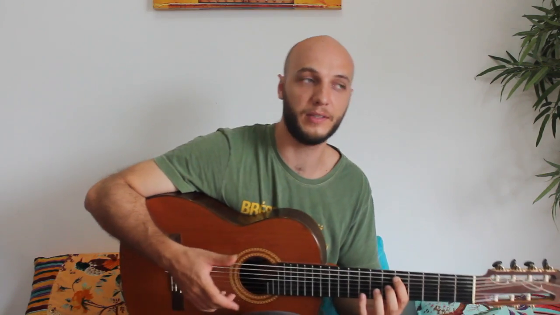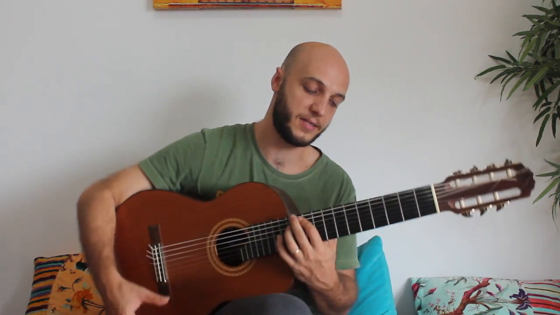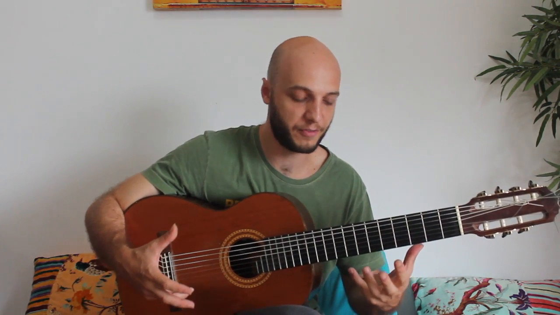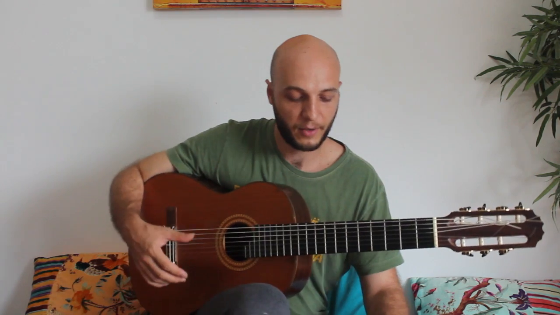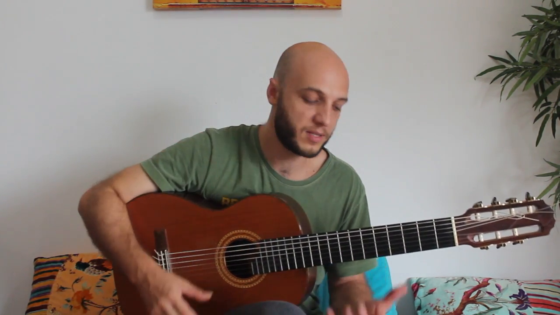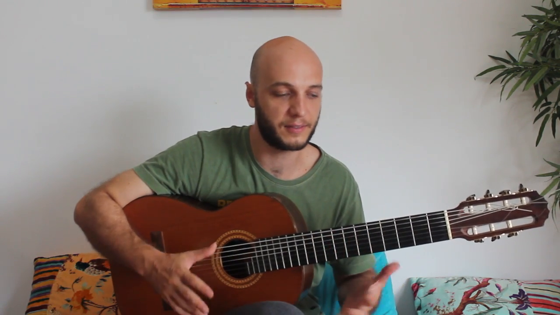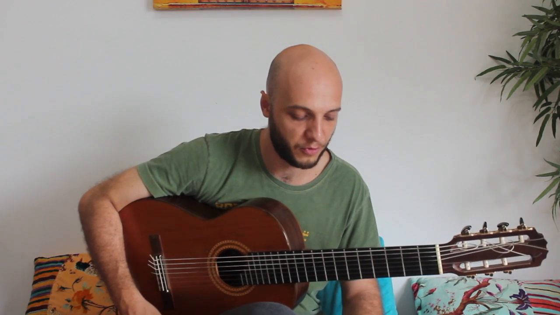I don't like to see scales as shapes that are predetermined, because I prefer to think of the guitar as basically a web of all the possible intervals that you can have. So when I think about a scale, I only think about the interval grouping. But what's going to happen finger-wise is, to me, always open to however you feel at the moment.